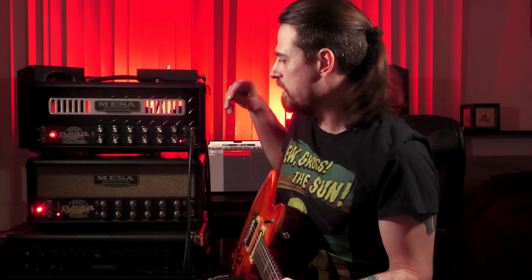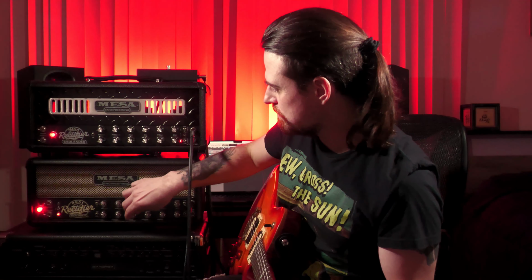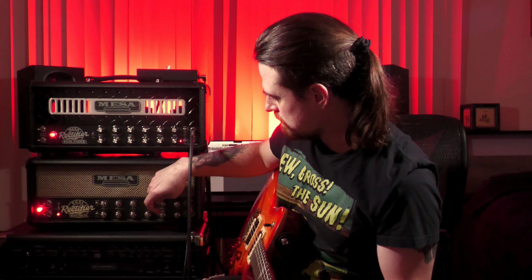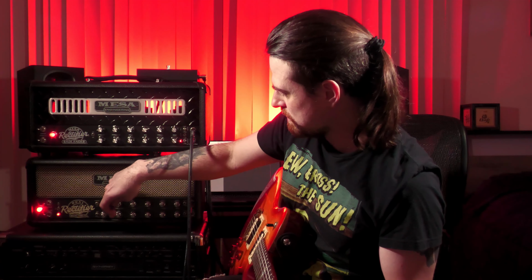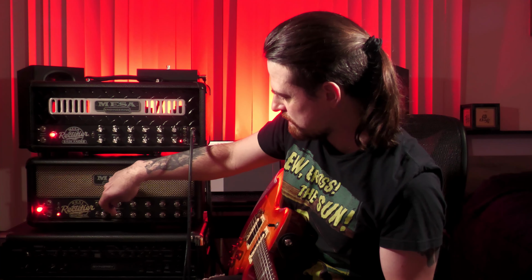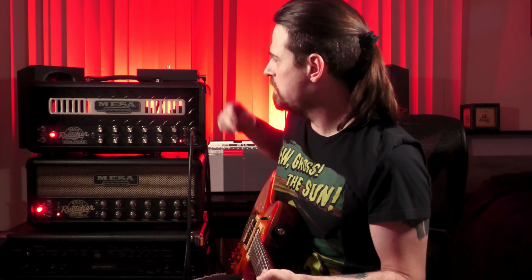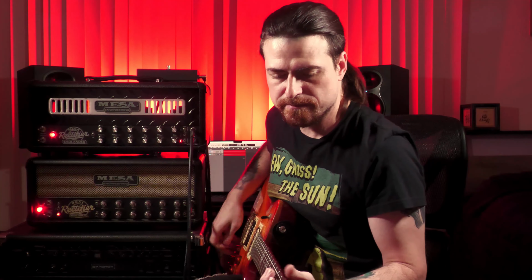Now, if we want the Recto-Verb to be in that same territory, we're going to have to take the bass all the way off, and using a boost in the front will help too, but that's also a separate category. We're just raw dogging it tonight. So bass all the way off, scoop the mids a bit, treble up to about 2 o'clock, and same thing with the presence. I'm also going to take the gain up just a hair. And this is what we got.